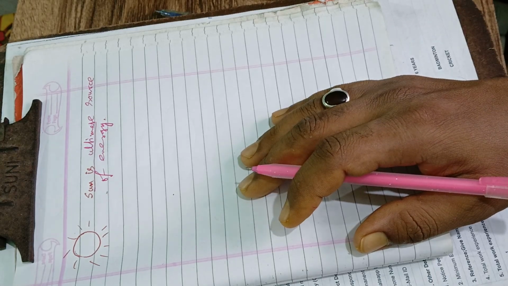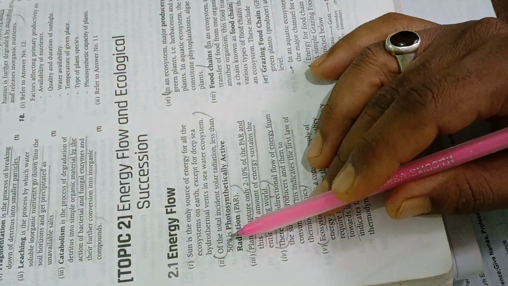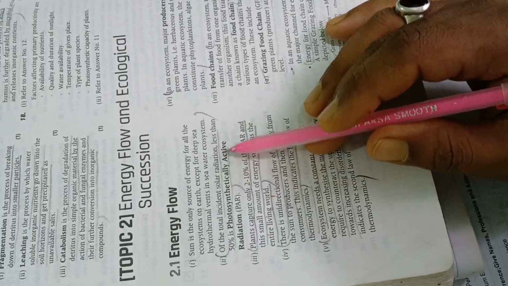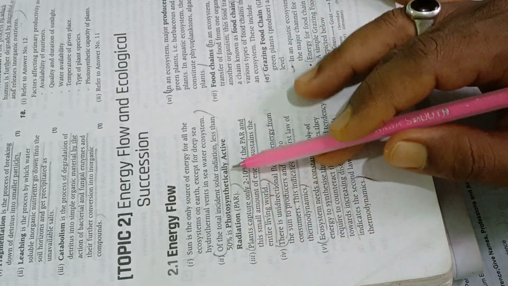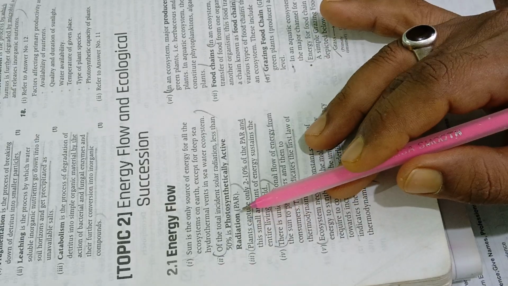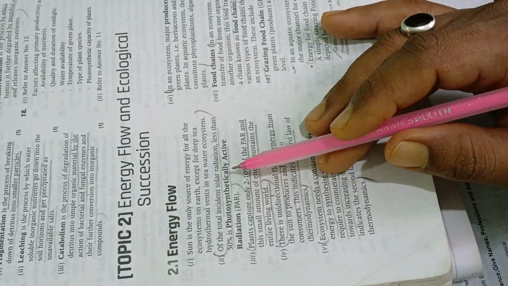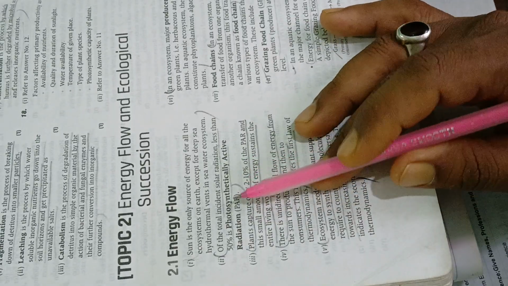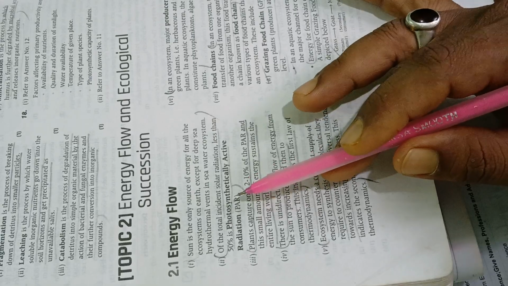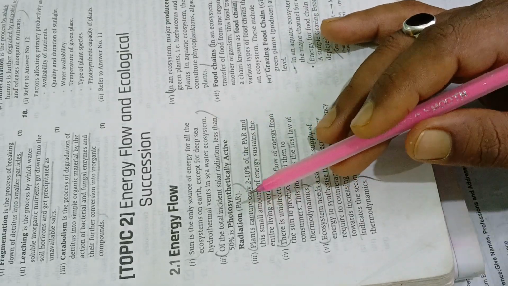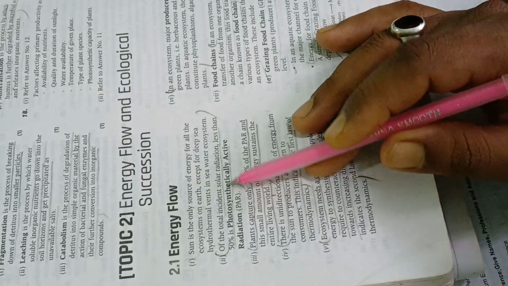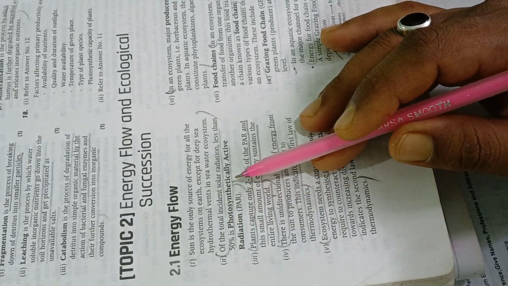of energy. Look, student, of total incident solar light, less than 50% is photosynthetically active radiation. What's the meaning of this? Means सन से जितने सारा एनर्जी आ रहा है उसका 50% यूटिलाइज्ड हो सकता है फोटोसिंथेसिस का काम में. क्यों 50%? देखिए, plants only can utilize the visible rays of sunlight.